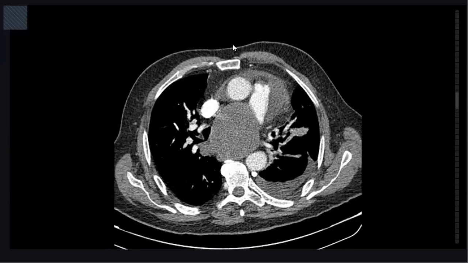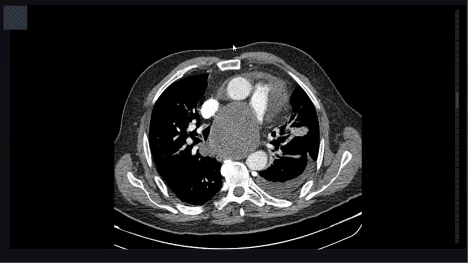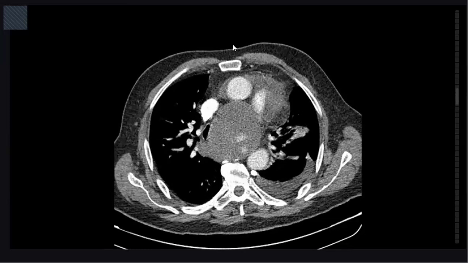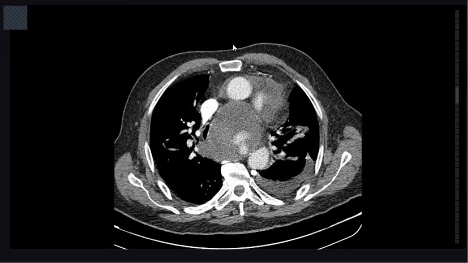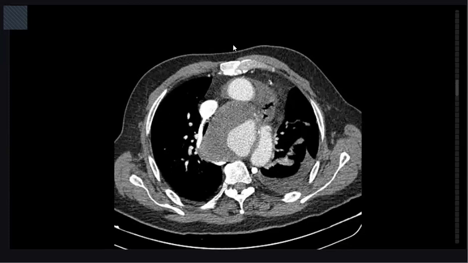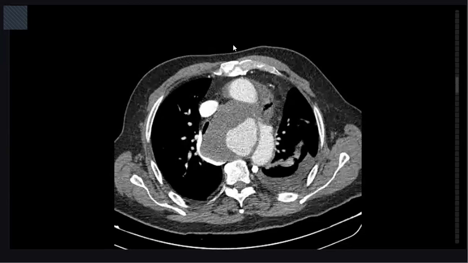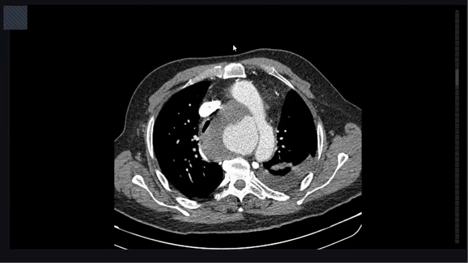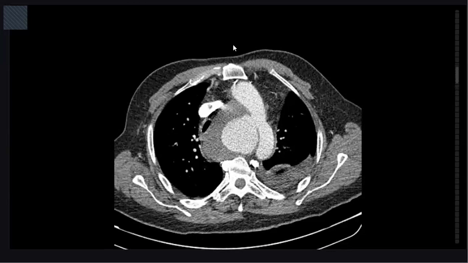Pseudoaneurysm is one of the causes of acute aortic syndrome. If it is penetrating ulcer and ruptured with... Okay, ignore the aneurysm for classification now.